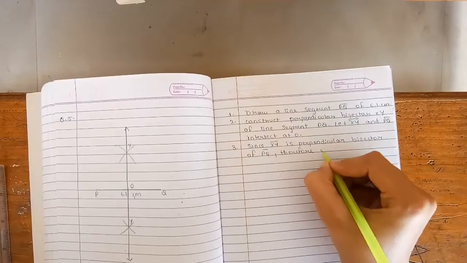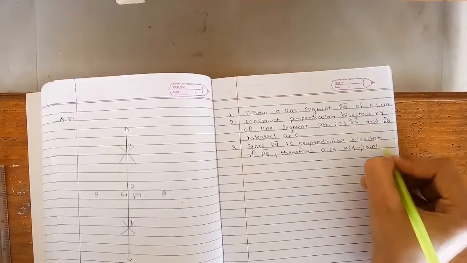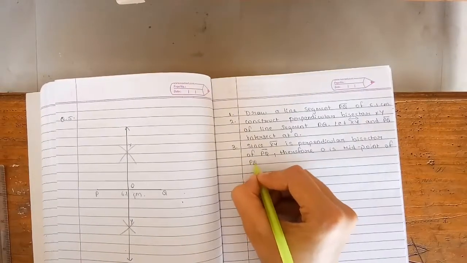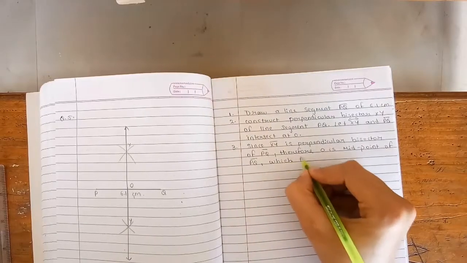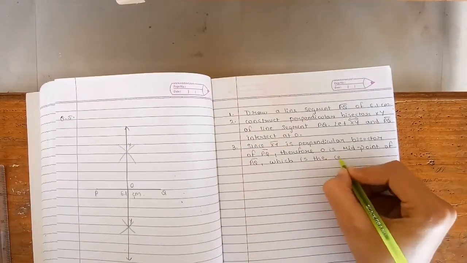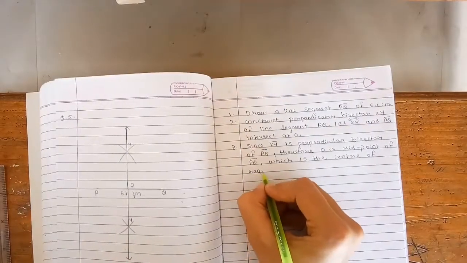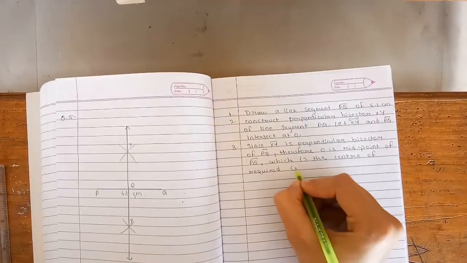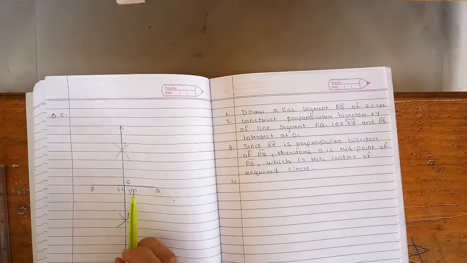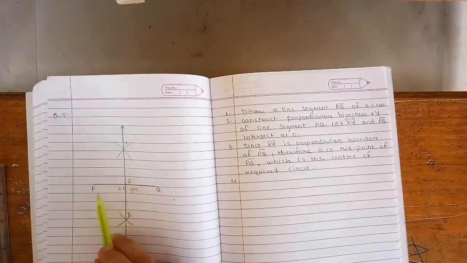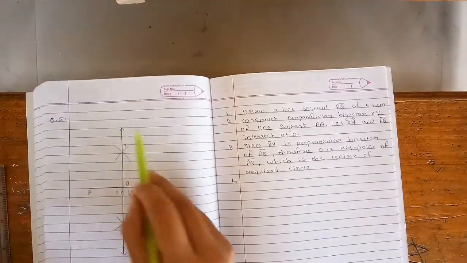Therefore, O is midpoint of PQ, which will be the center of required circle. Now, with center O and radius equal to the length of OP, we will draw a circle.